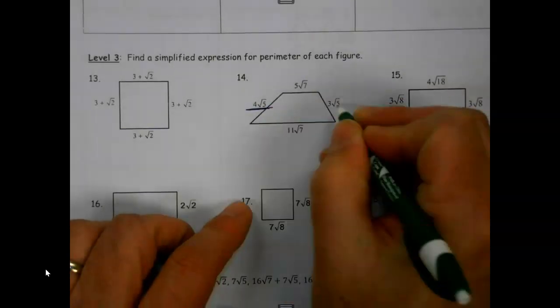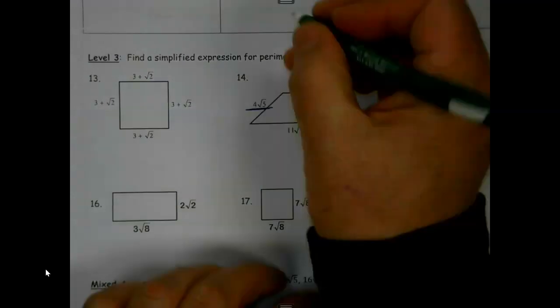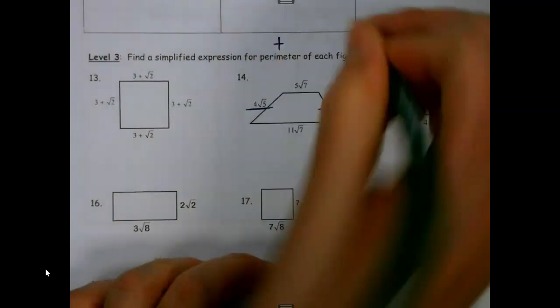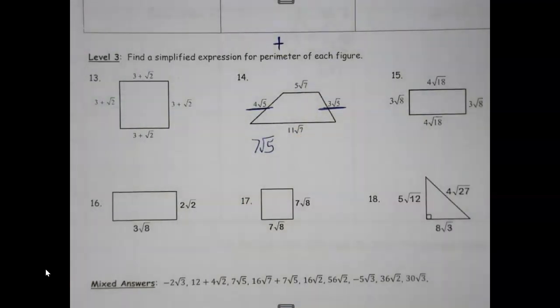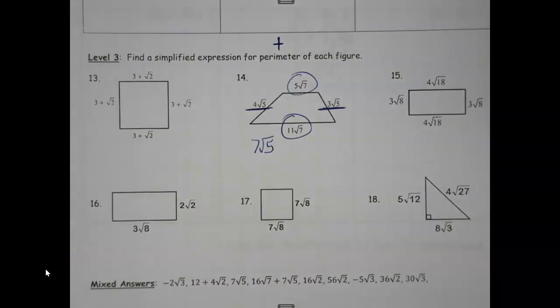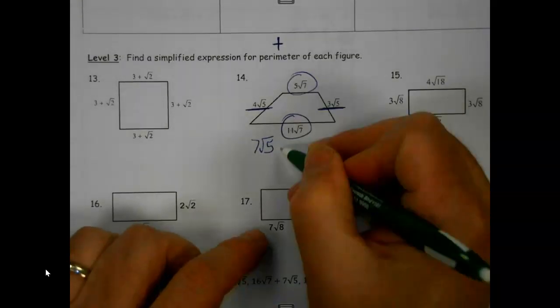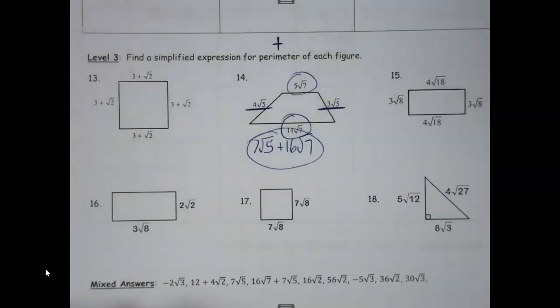So does that just mean I only put the ones together with the same radicals? Yeah. And perimeter, we're still adding. Again, just adding those coefficients that have the same radical. We may not be able to put everything together completely every time. But here's the part that could trick you if you're not careful.